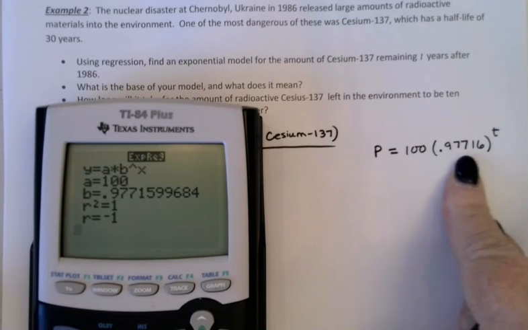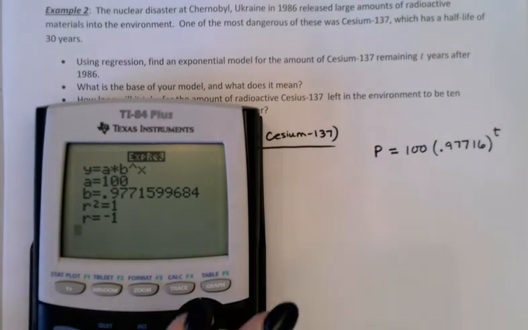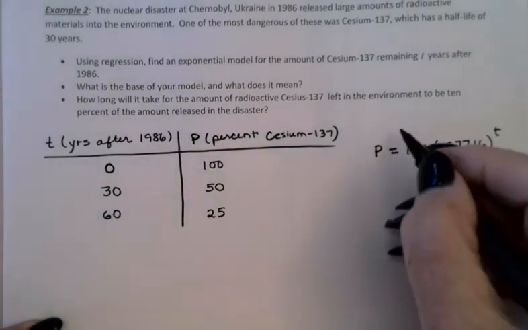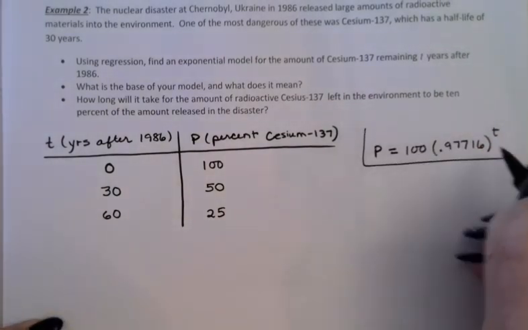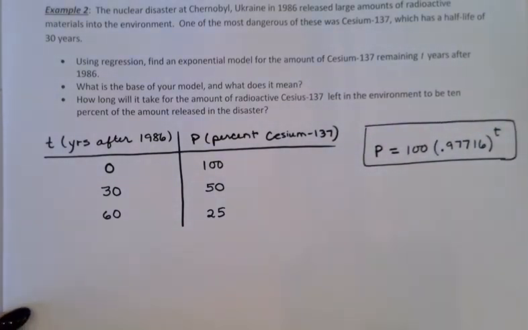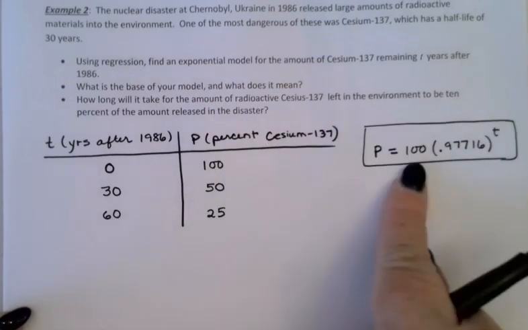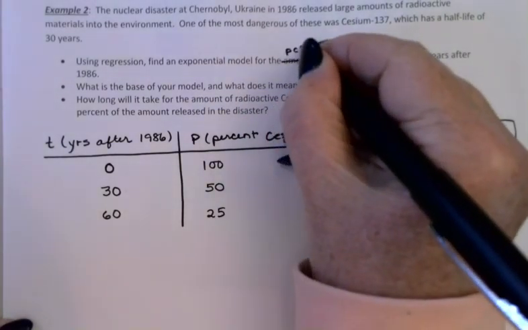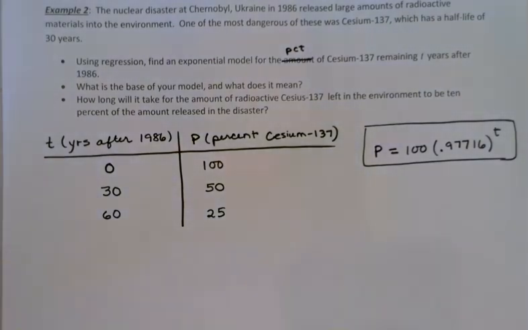Keeping more decimal places in the base is always a good thing. I think we talked about that a little bit before. A little bit of round-off error in the base can make some fairly large round-off errors as you go forward. So there is the model, the exponential model for the amount of cesium, or the percent. I guess I said amount, it really is percent, of cesium-137 that remains.